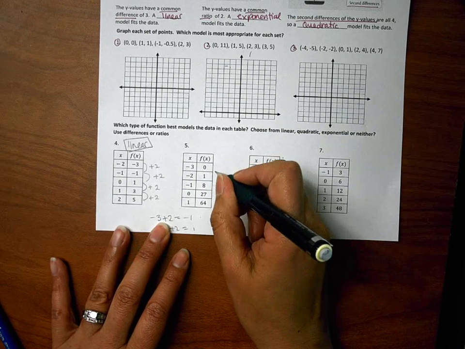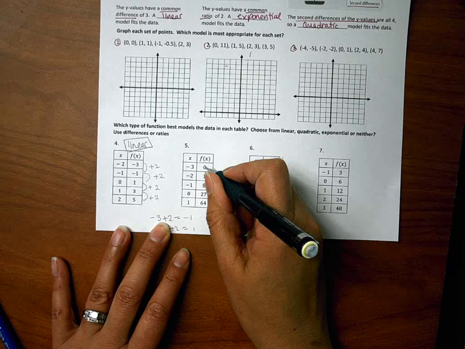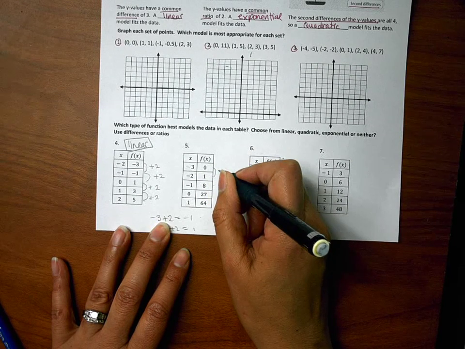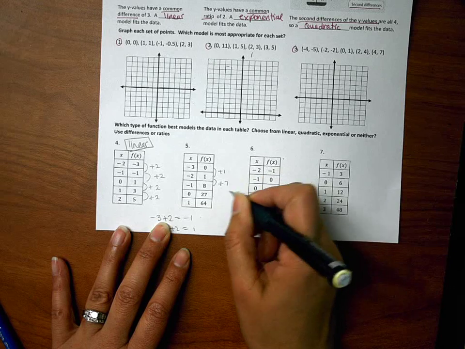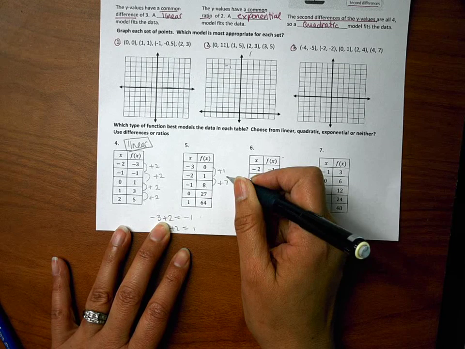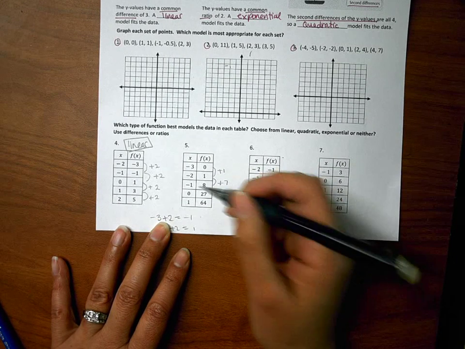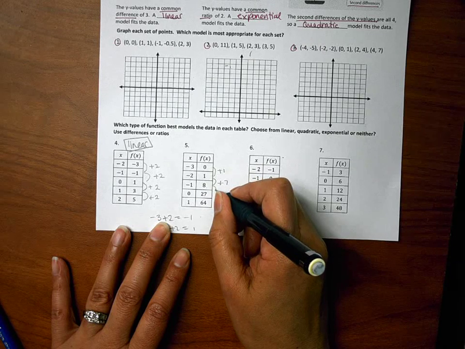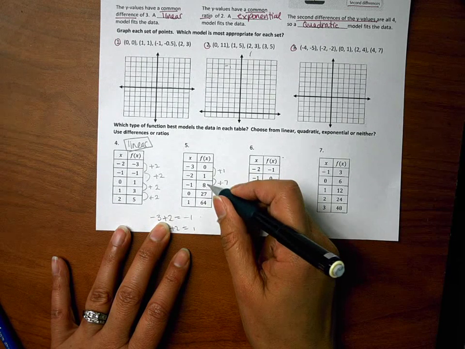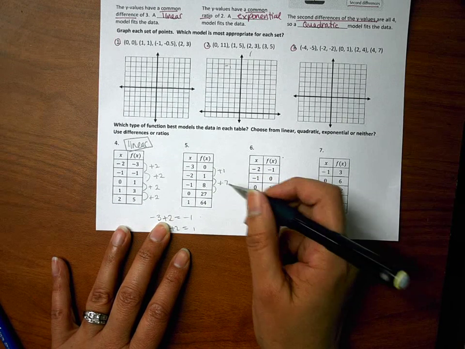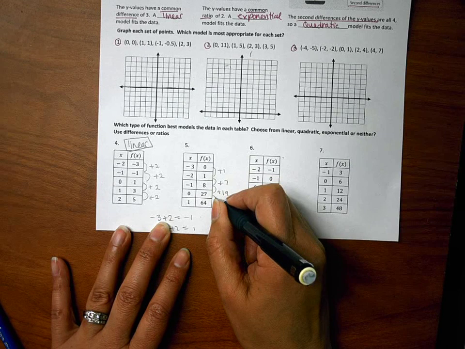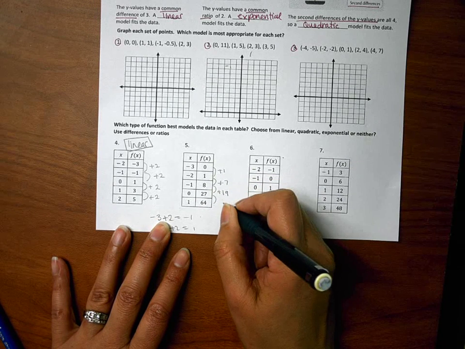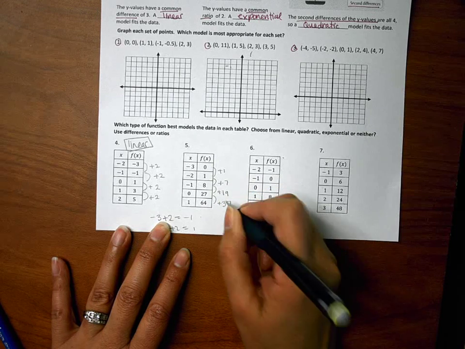And since there's no negatives, I'm just going to check my common difference. 0 plus what is 1? 1. 1 plus what is 8? 7. Okay, there's not a common difference, so I know it's not linear, but I'm going to keep checking. 8 plus what is 27? You do 27 minus 8 and you get 19. And then 64 minus 27 and you get 37.